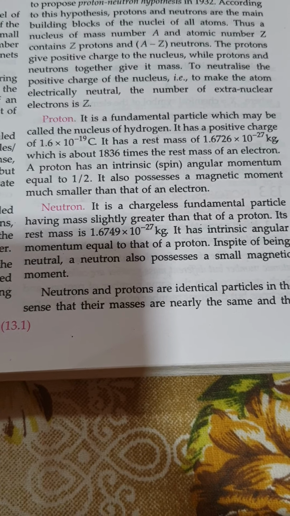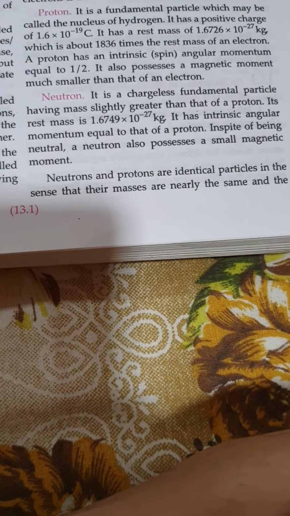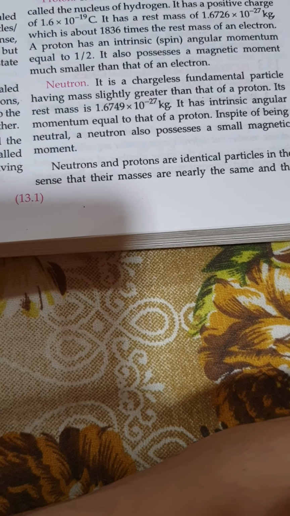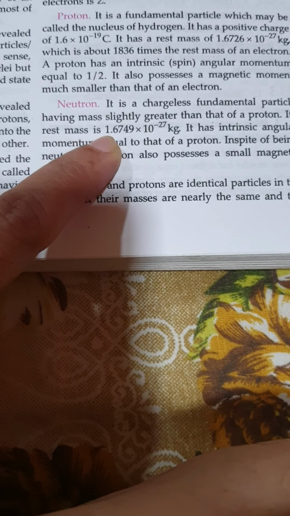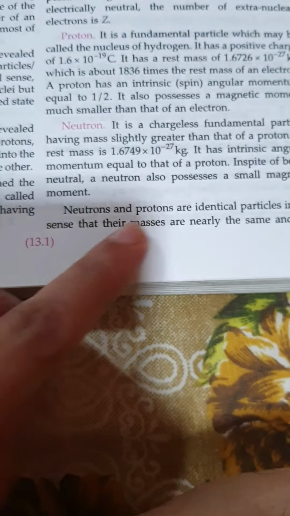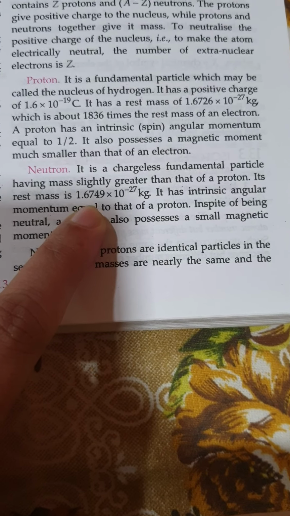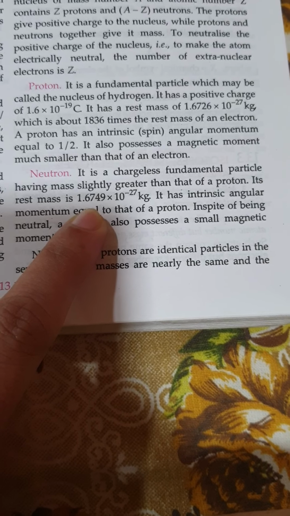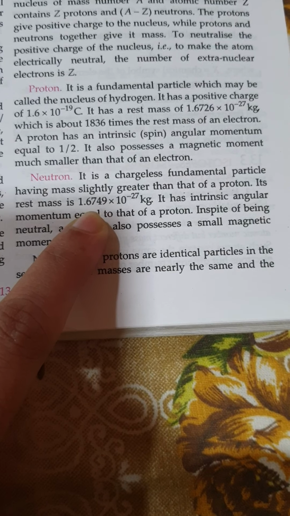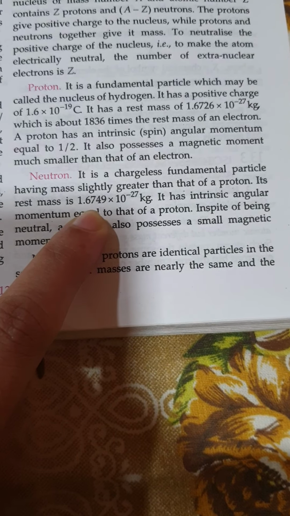Neutron. So what are neutrons? They are chargeless particles, and the mass is nearly of the order of the proton, slightly, very slightly different. See, 1.67 to 1.67, it is 49. That is the only difference. So you can consider for numerical purposes their masses to be nearly the same.